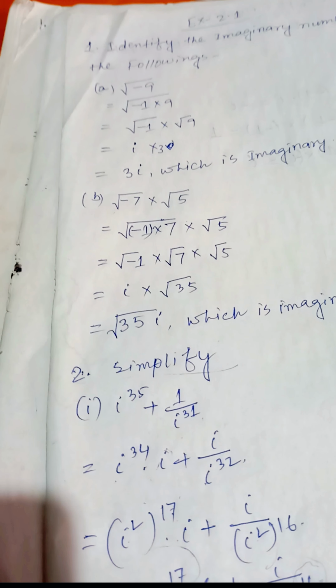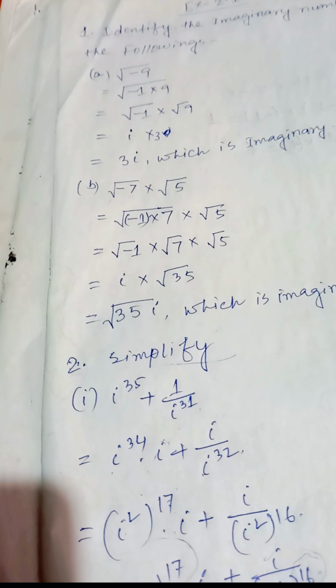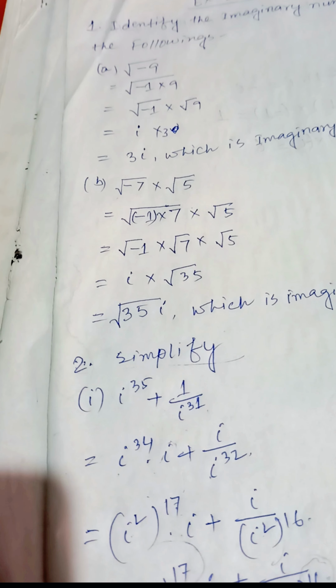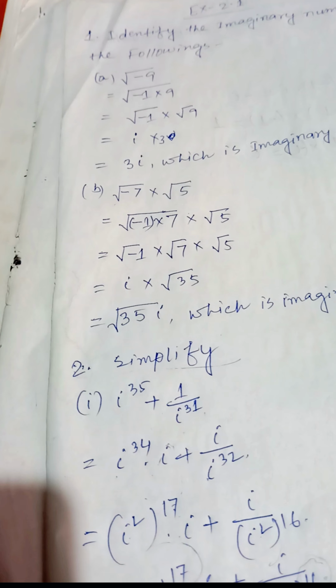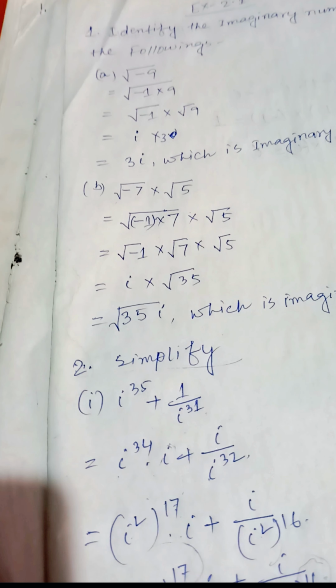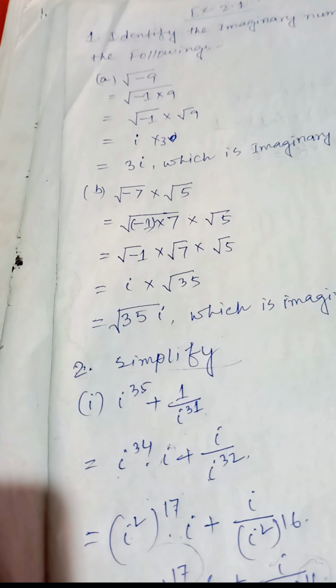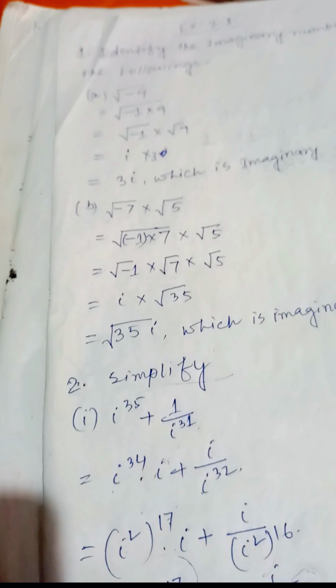If I multiply 16 times my minus 1, now we get 1, and minus 1 into iota is minus iota, plus iota by 1. If I divide by 1, now we get iota. So minus iota plus iota, these are 0.